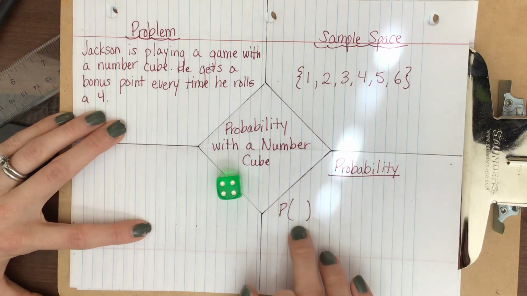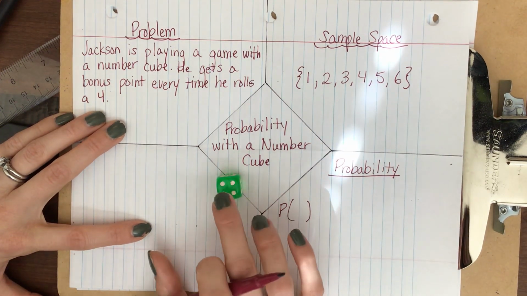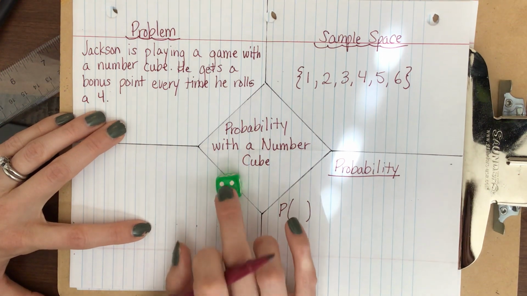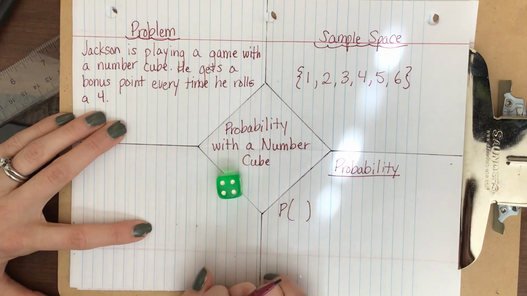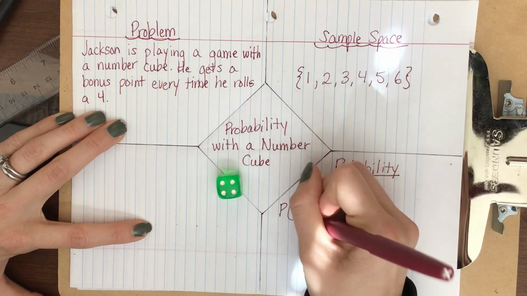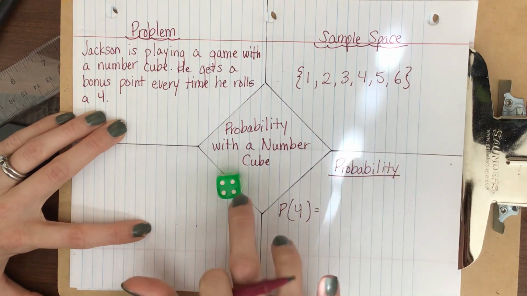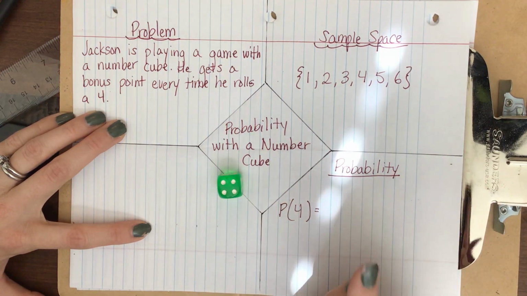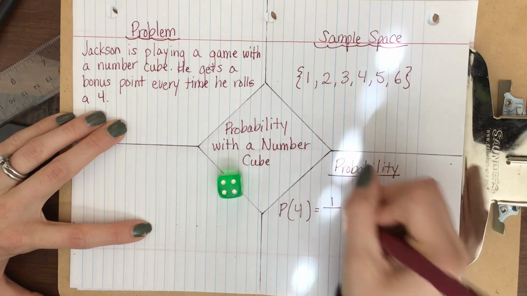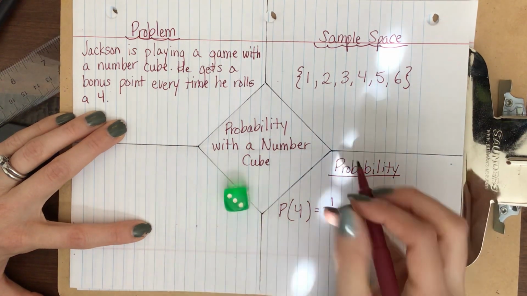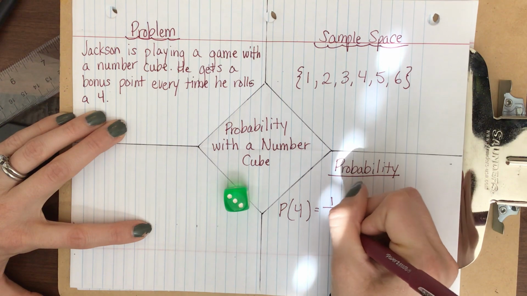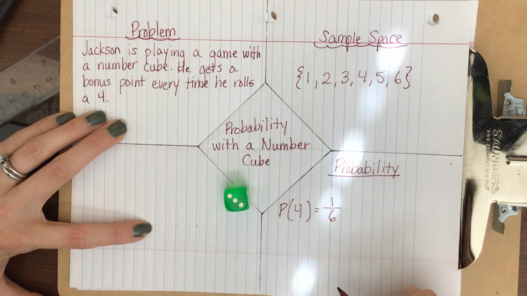Now, inside the parentheses is our outcome that we're wanting. In this case, Jackson would like to roll a 4. So we're going to put a 4 in here. Now, 4 is one outcome out of 6 possible outcomes. So the probability looks like this. The probability of rolling a 4 is 1/6.